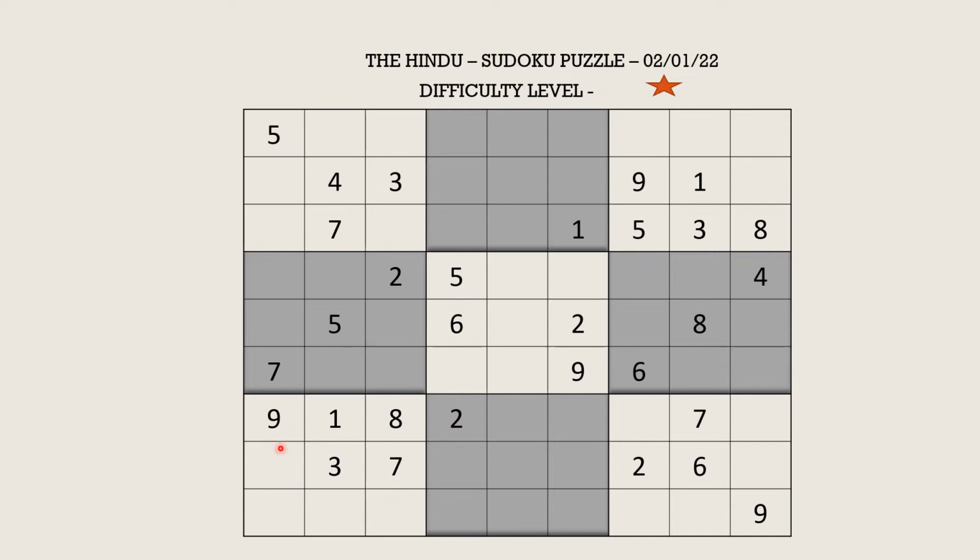Let's try to do this block. You have a 5 here and a 5 here. These two fives block these two cells here, and this cell takes 5. There is a 2, 6 here, 2 and 6, which blocks this cell, and only 2 cells are left. So these 2 cells take 2, 6. Now there is only one cell left and it takes 4.